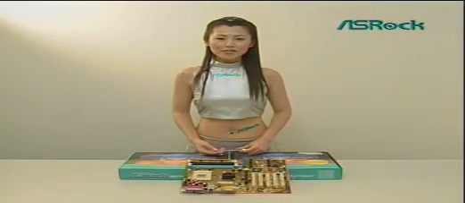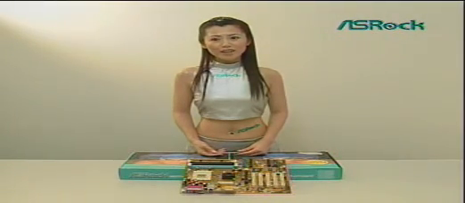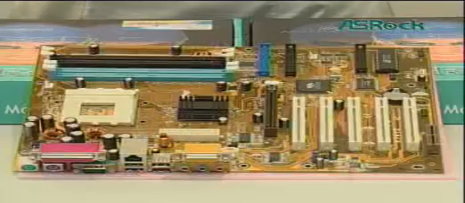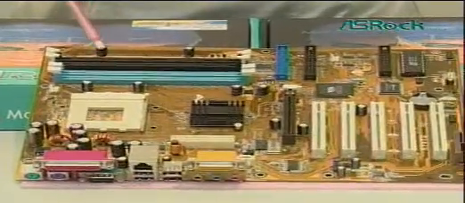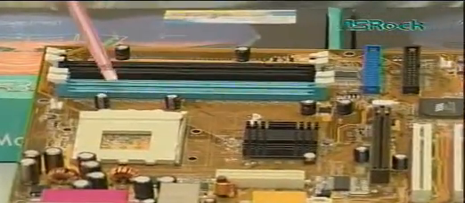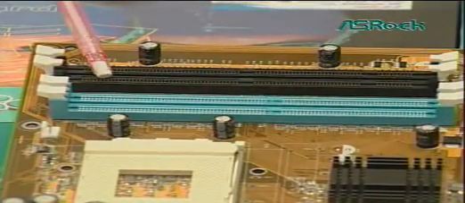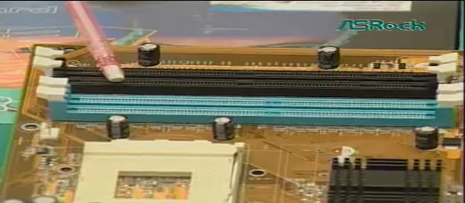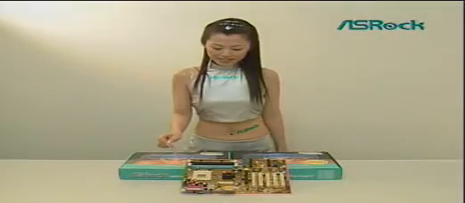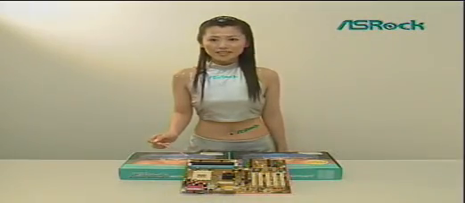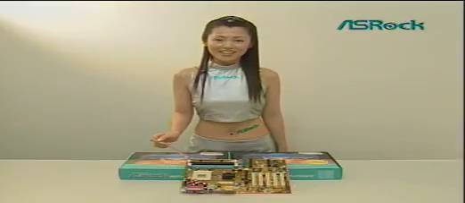As for the memory modules, there are two types of memory modules, DDR-DIMM and SDRAM-DIMM. The DDR-DIMM has 184 pins, and the SDRAM-DIMM has 168 pins. They can be easily distinguished because of the foolproof design.